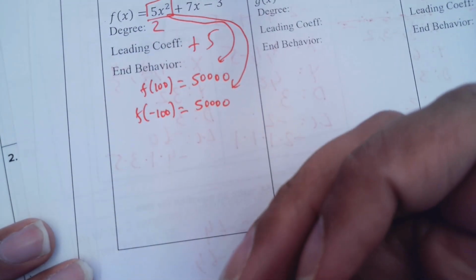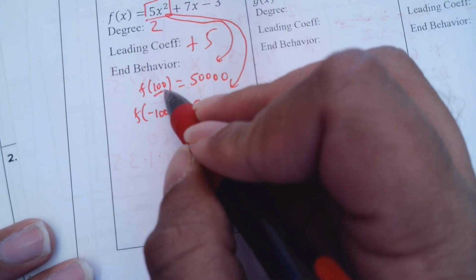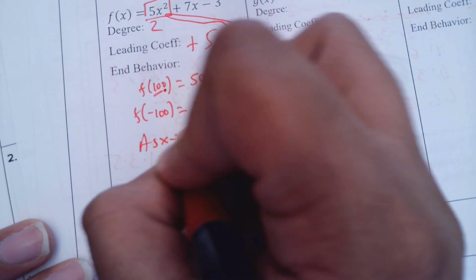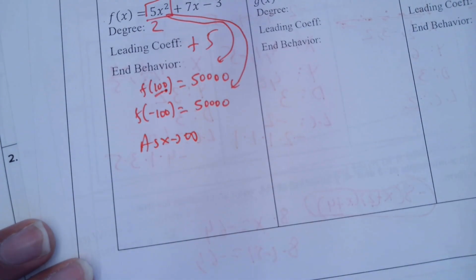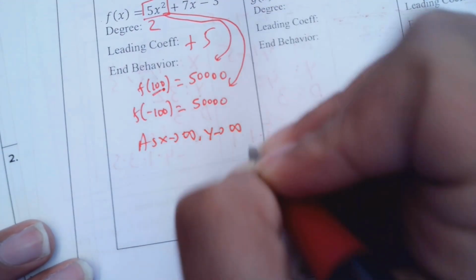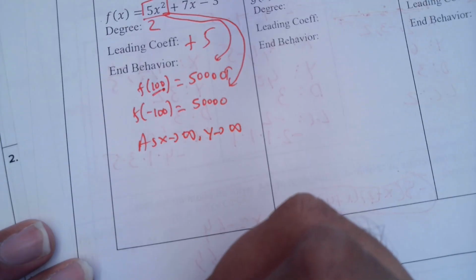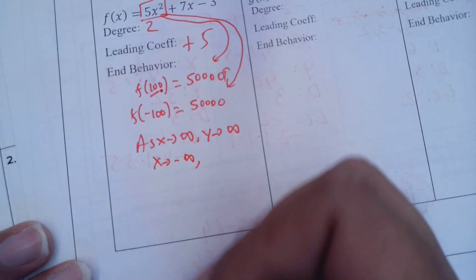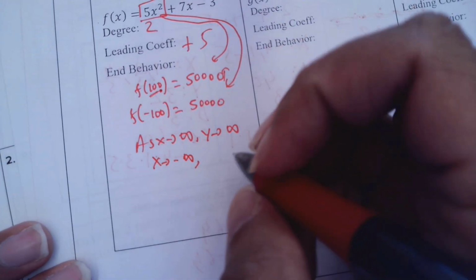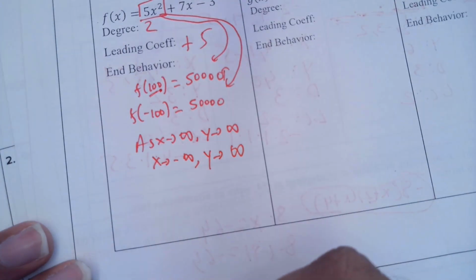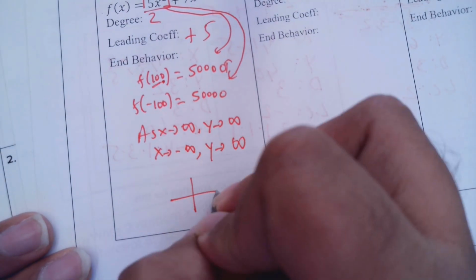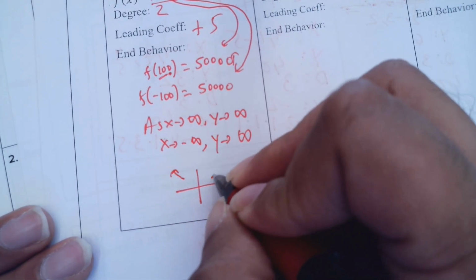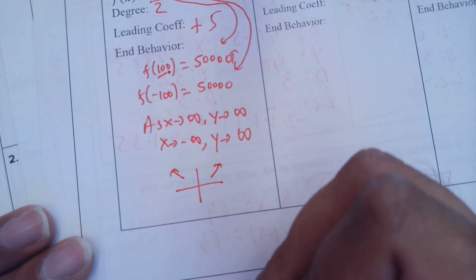So what are we saying? As x is increasing and increasing forever on the right side, as x is going towards positive infinity, y is going towards positive infinity as well, because it's increasing up, right? As x is going towards negative infinity, as you plug in negative 100, you get a positive answer again, right? Y is going towards positive infinity in the same way. So if I were to graph this, I'm not going to graph the entire graph just to show you the end behavior. I'm saying it's going up in both directions. It's going up on the left and going up on the right as well.